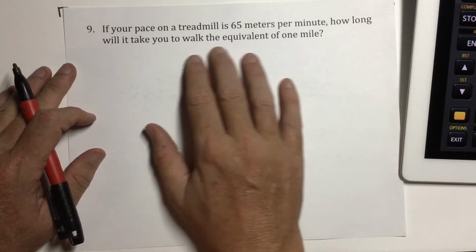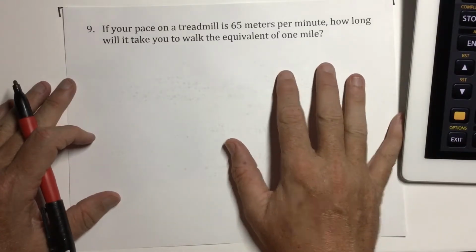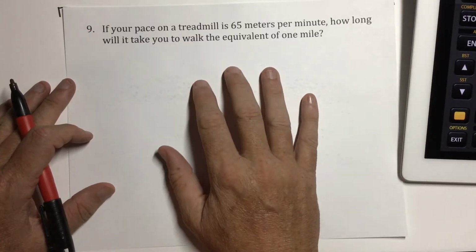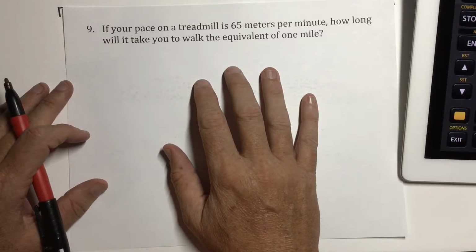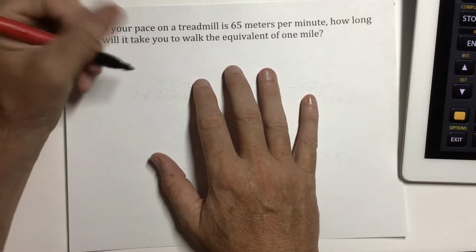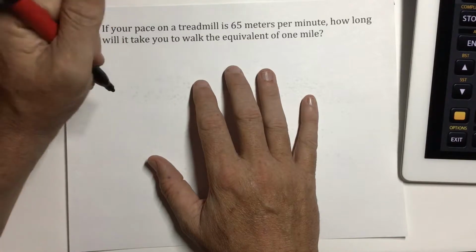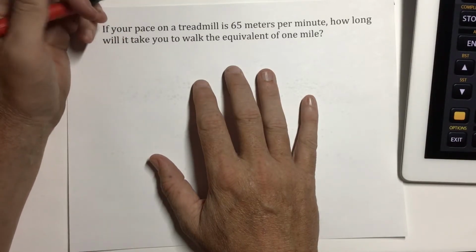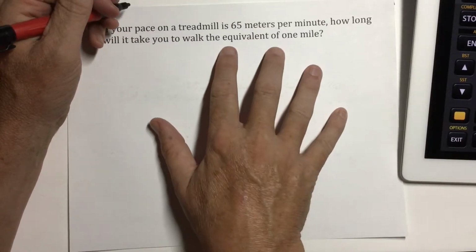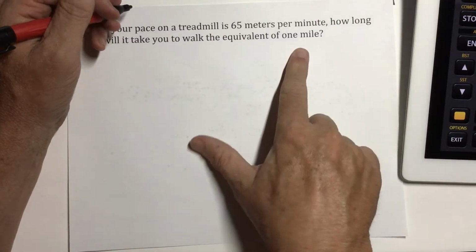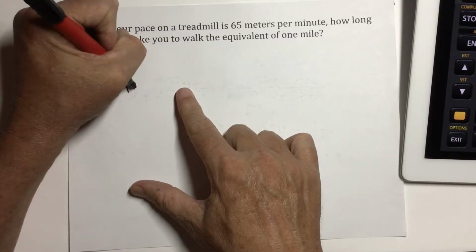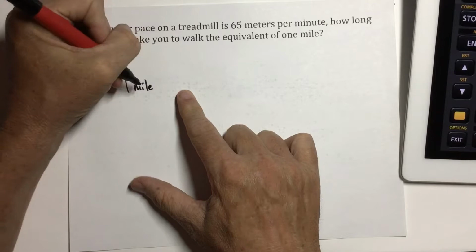If your pace on a treadmill is 65 meters per minute, how long will it take you to walk the equivalent of 1 mile? I have no idea. Let's figure it out using unit conversion. Now I'm interested in the equivalent of 1 mile. So that's what I'm going to start with. 1 mile.